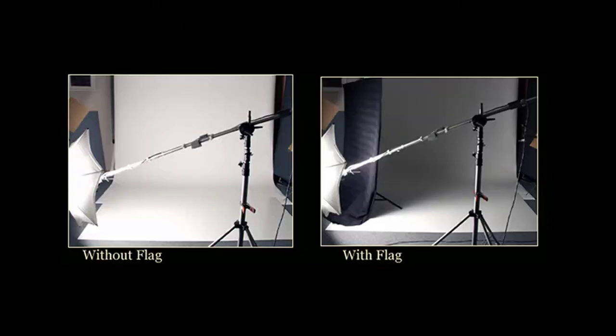Now, it may be hard to believe, but in this image, this is done with a mirror on top of a white seamless paper that is rolled up through the background. Yes, that background is white. But what I've done here is used a flag to darken the background. It's placed in just such a way that the light skims across the front of the flag onto the subject, but none of that light is able to reach to the background.